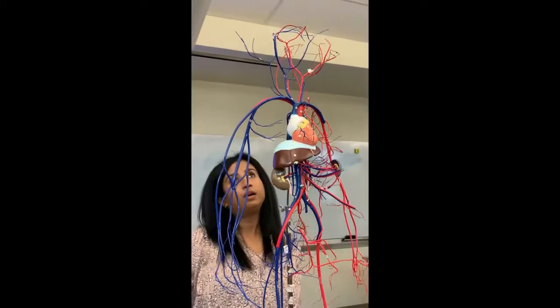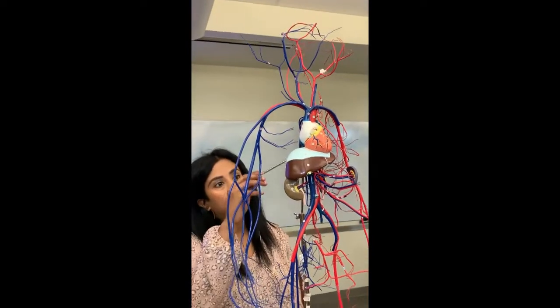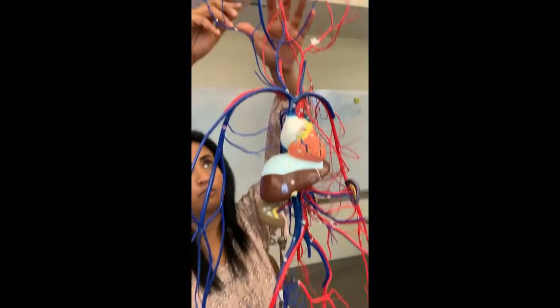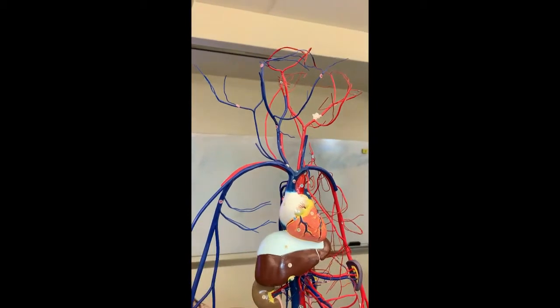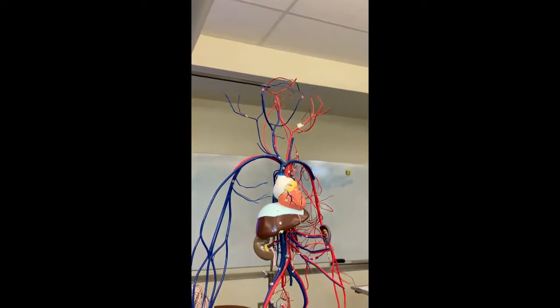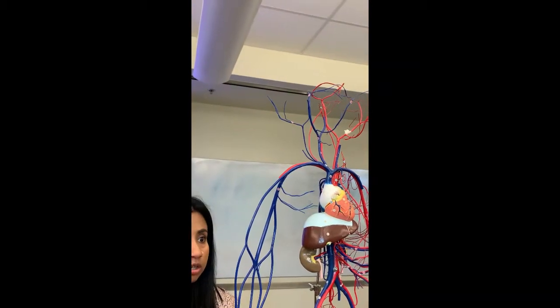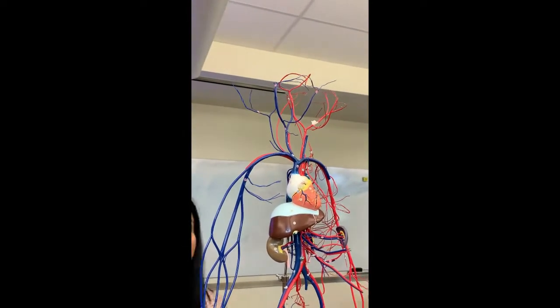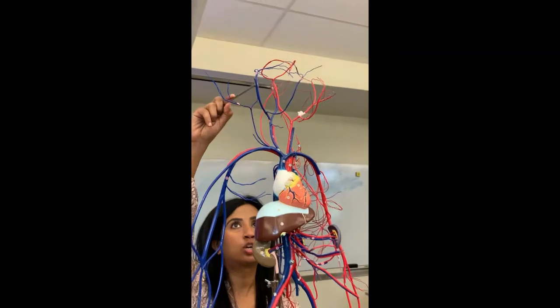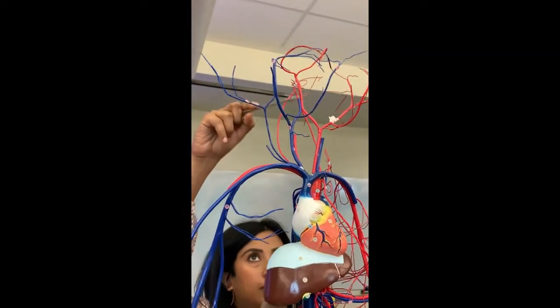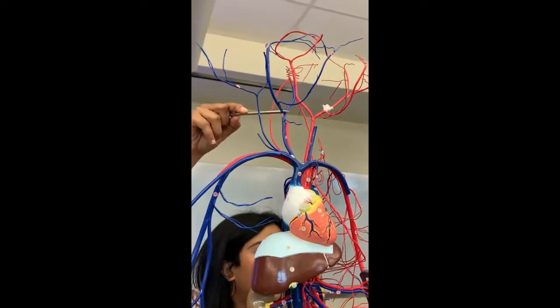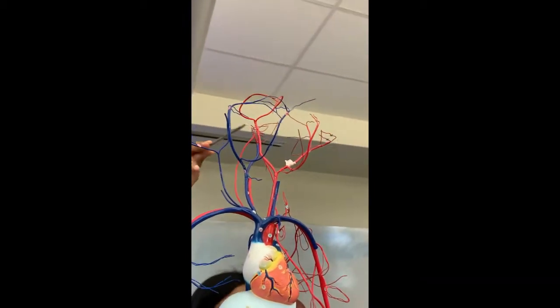Now, vein-wise, we'll start up here. What is the head vein called? You know this. When you're a hunter, go for the jugular. So here's your external jugular, internal jugular. Now we're going over all the blue tubes, guys.